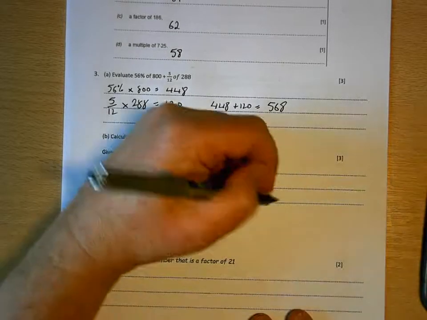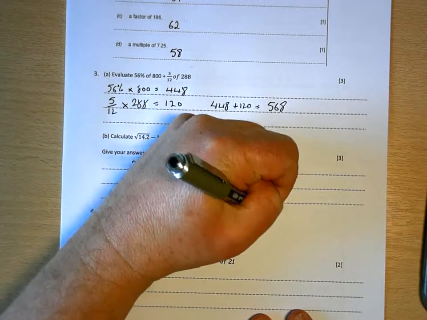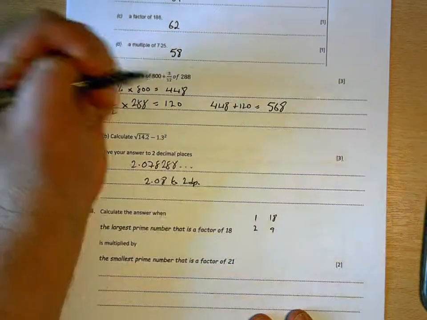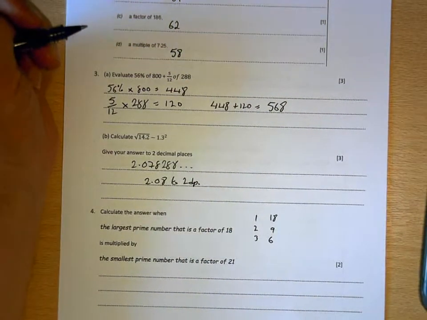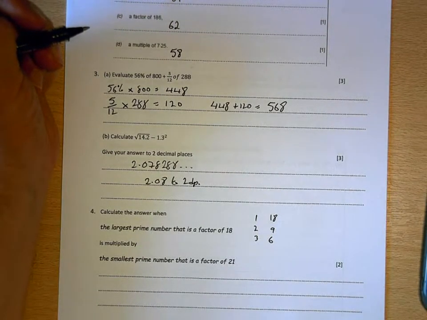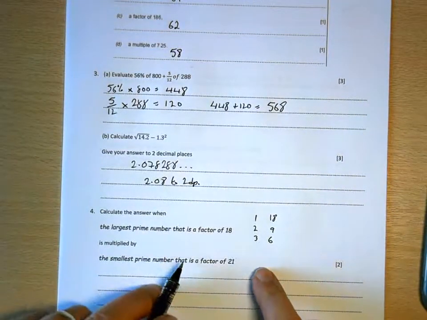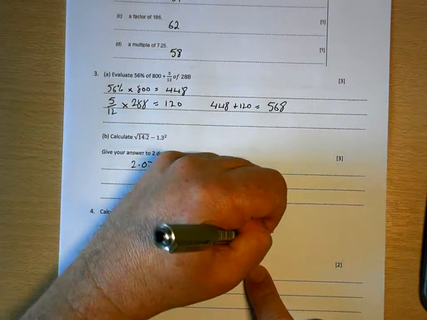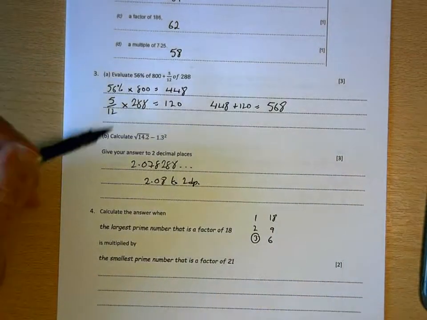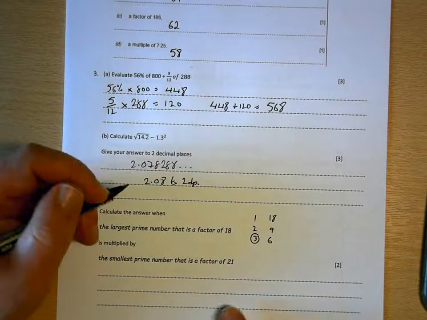So factors of 18, you've got 1 and 18, you've got 2 and 9, you've got 3 and 6, and 4 doesn't go into it, and 5 doesn't go into it, so that's it. So the largest prime number that is a factor of 18 is 3. That's a prime number, none of the others are.